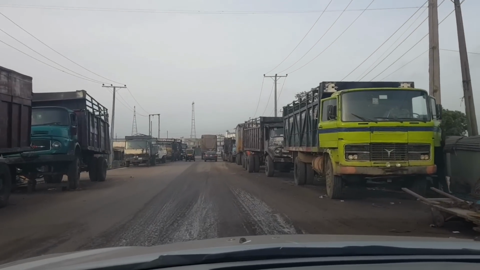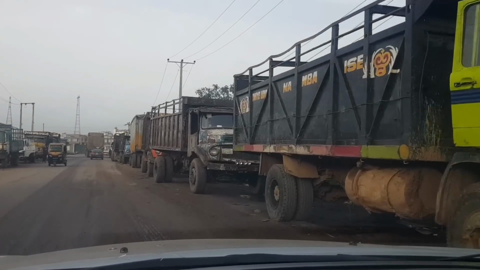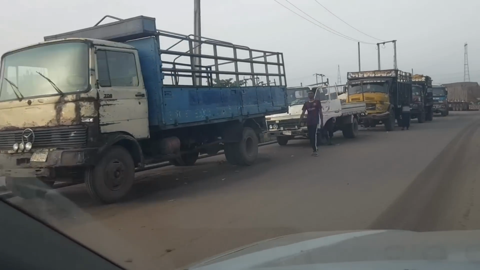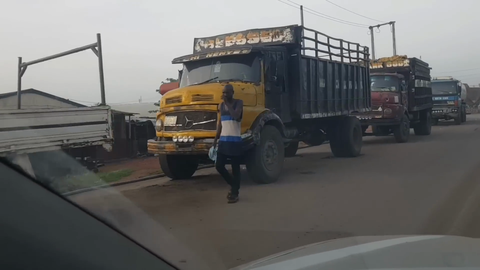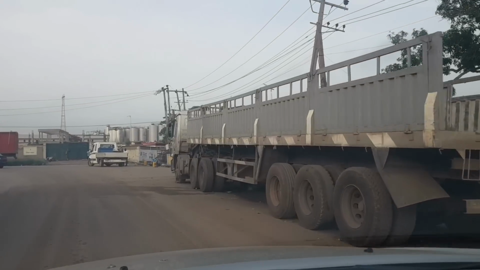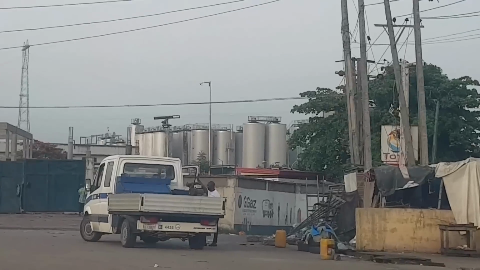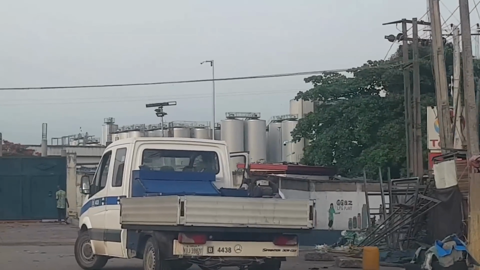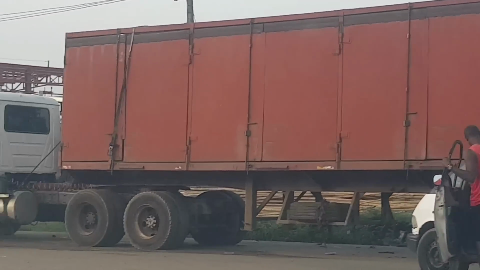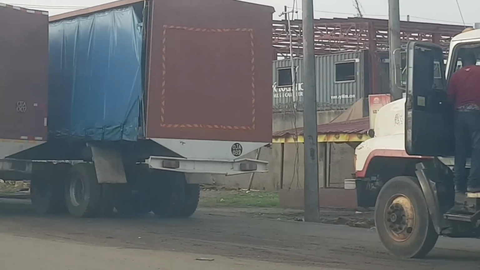That was when the SABMiller, but presently AB InBev, they are the ones that are producing Hero and other brands. So we are moving inside now. This is harbor industrial layout, Ogbaru. It is under Obaru local government.